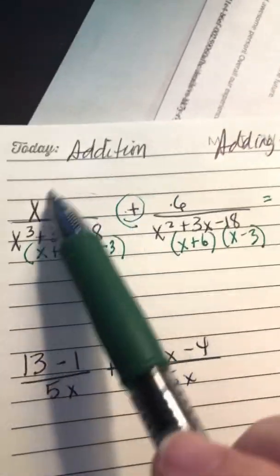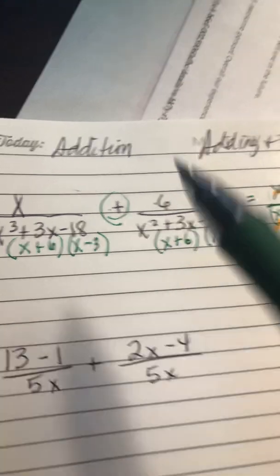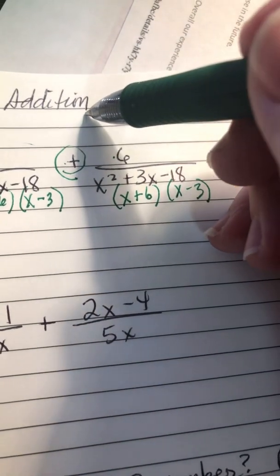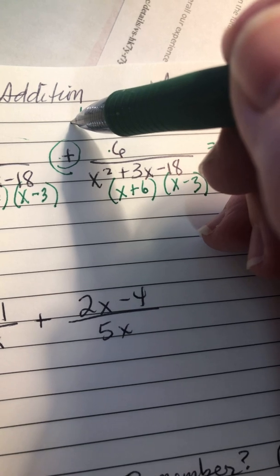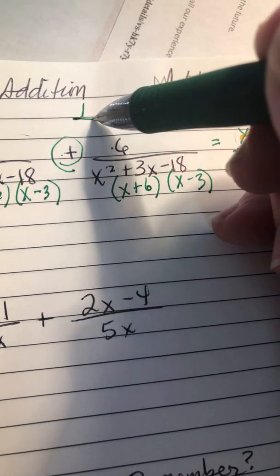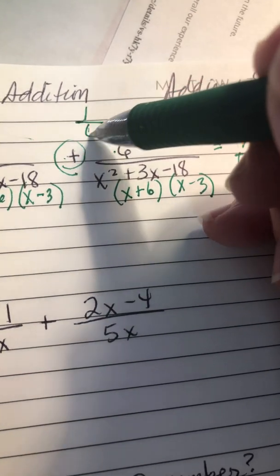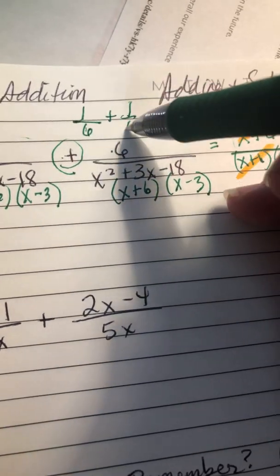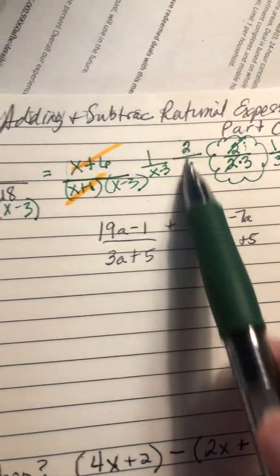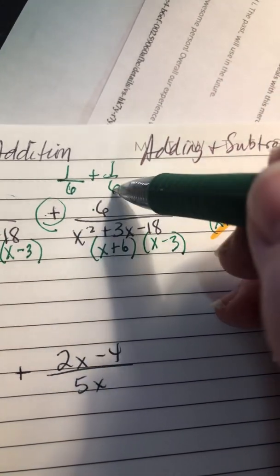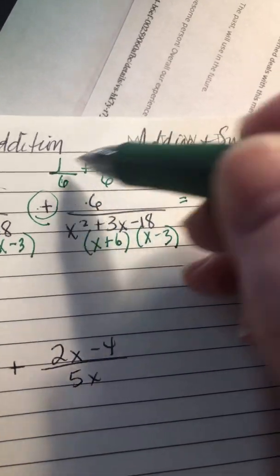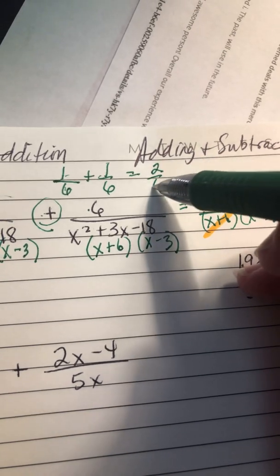This started off, by the way, similarly to a regular addition problem. Like if you had 1/6 plus 1/6, that would have caused the 2/6 I had a minute ago. See how the bottoms are the same? And when we put this together, it becomes 2/6.